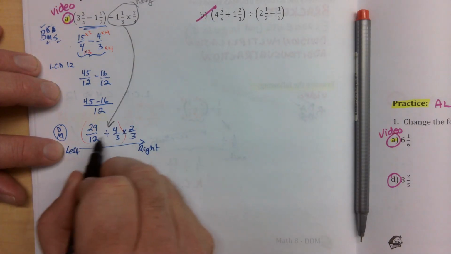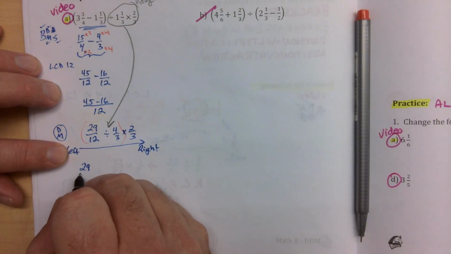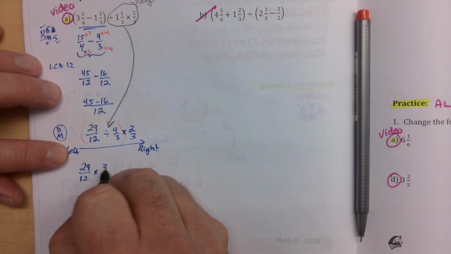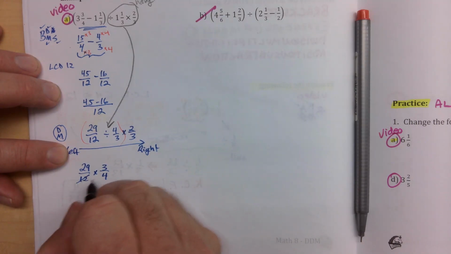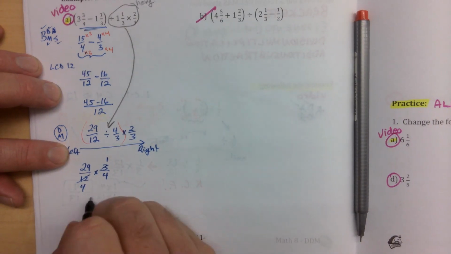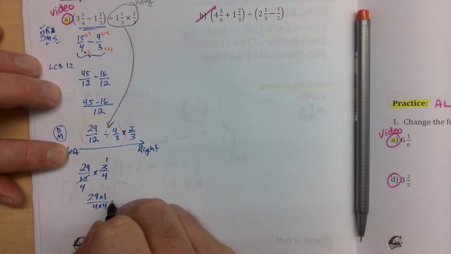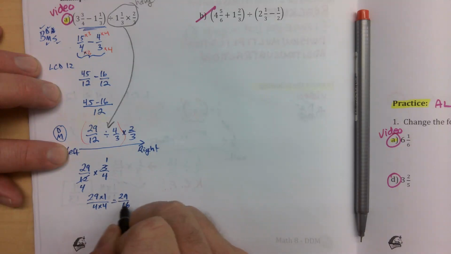It's left to right. It just so happens the division is first. 29 over 12 times 3 over 4. Cross cancellation. 3 goes on the 3, that goes 4. So we have 29 times 1, 4 times 4, 29 over 16.